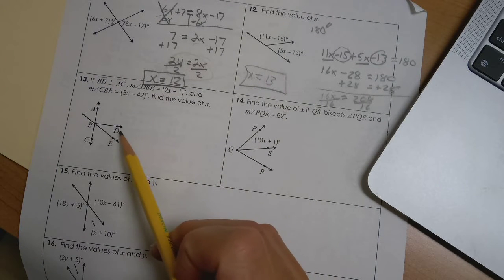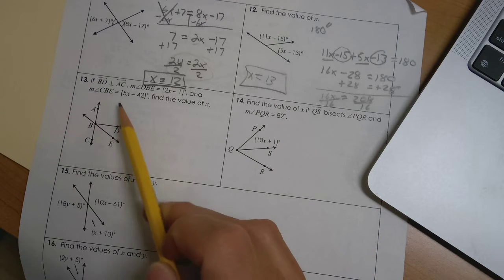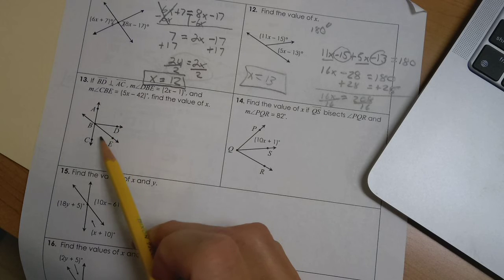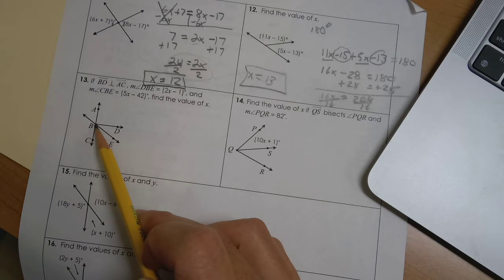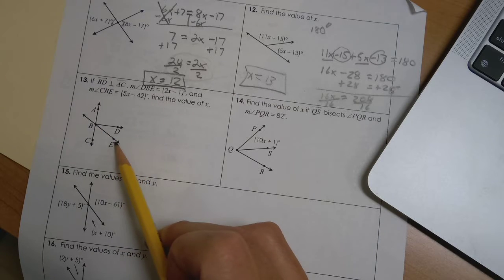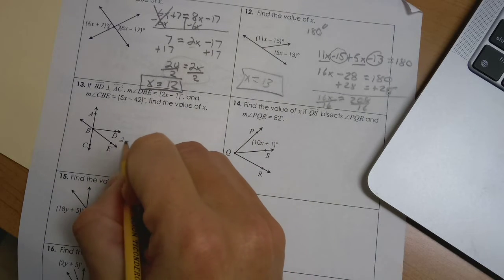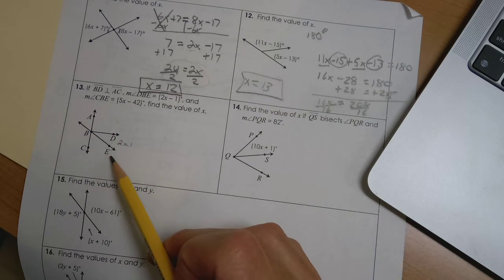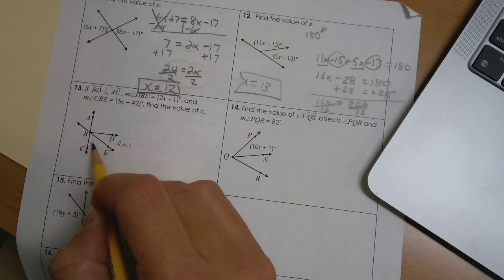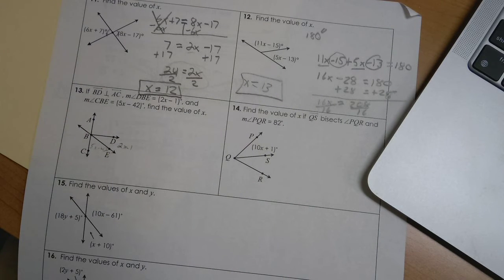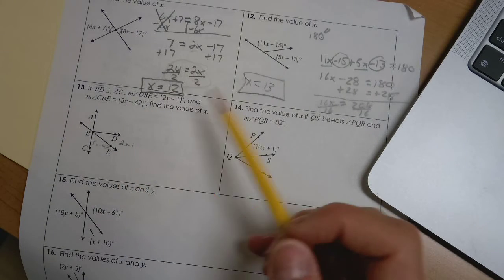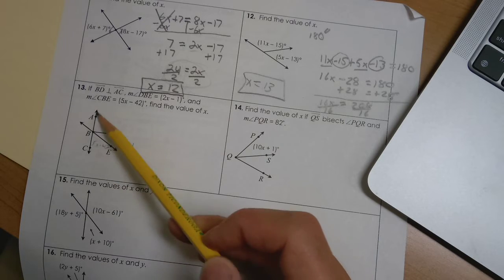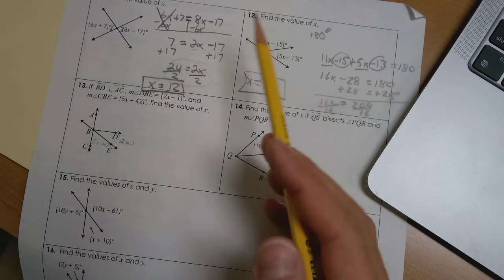Okay, if BD is perpendicular to AC, measure DBE is 2x minus 1, and measure CBE is 5x minus 42. Find the value of x. Okay, so a few things here. We know that that is perpendicular to the whole line. This is a straight line of 180.